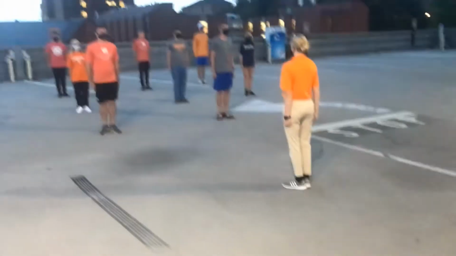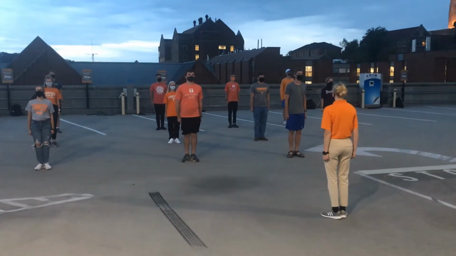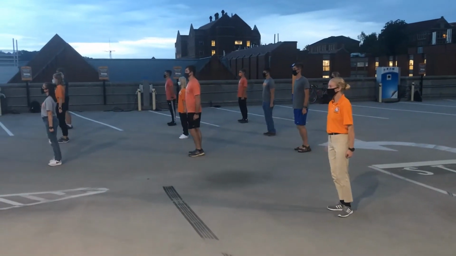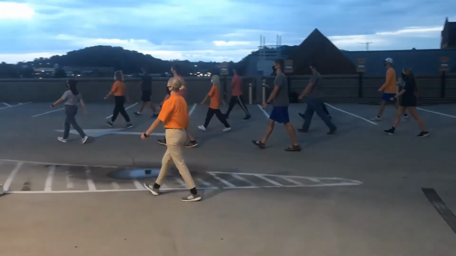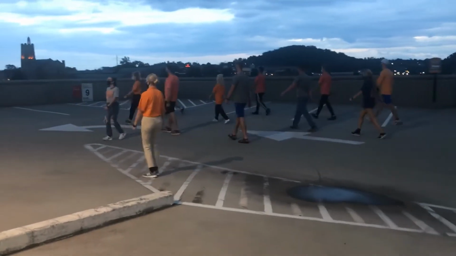To resume marching, the command is forward march. To execute a column left while marching, the command is column left march. On the command march, the first element leader will pivot 90 degrees to the left and continue marching with half steps. The second element leader will pivot 45 degrees to the left, take 2 steps, and pivot 45 degrees to the left to catch up with the first element leader.